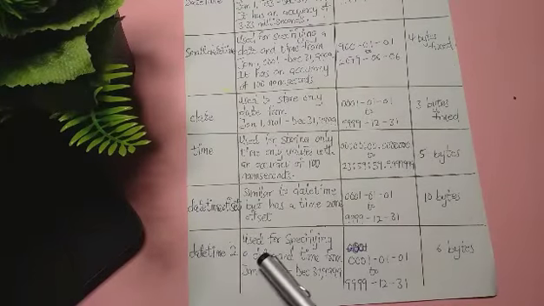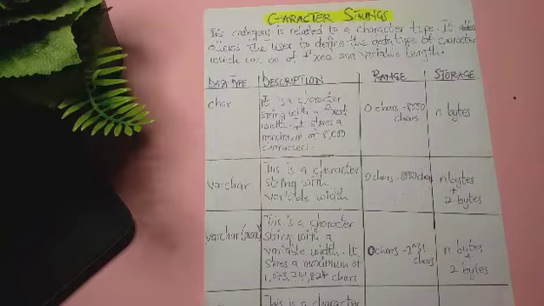Let's look at the character strings data types. This category is related to character types. It allows the user to define the data type of characters, which can be of fixed and variable length.